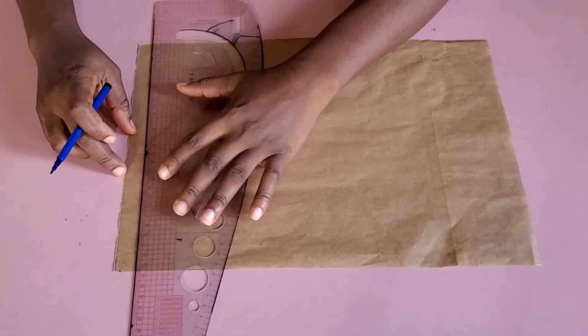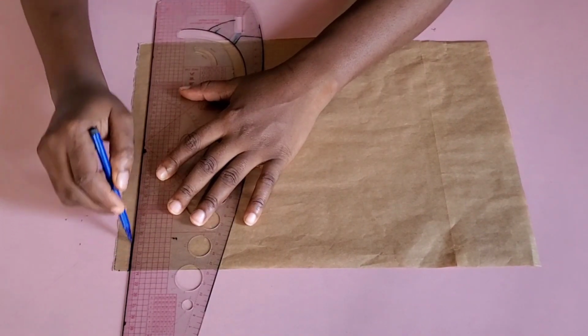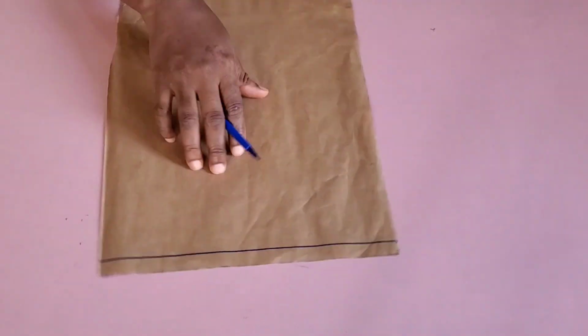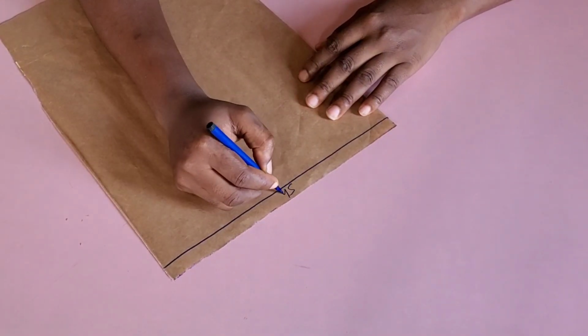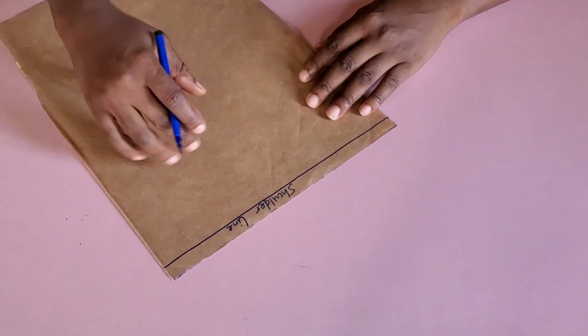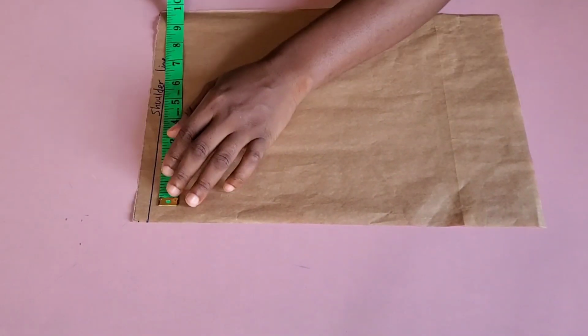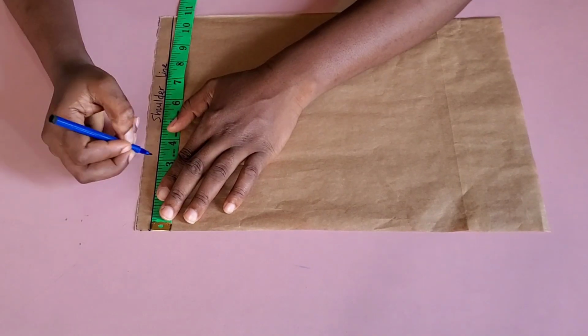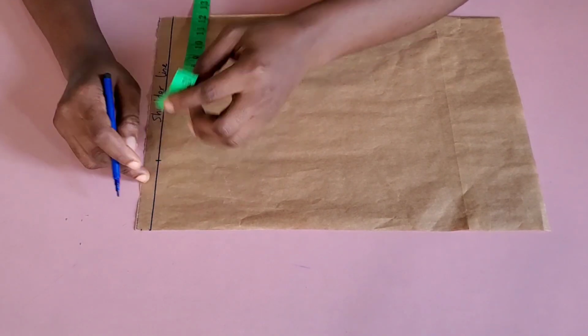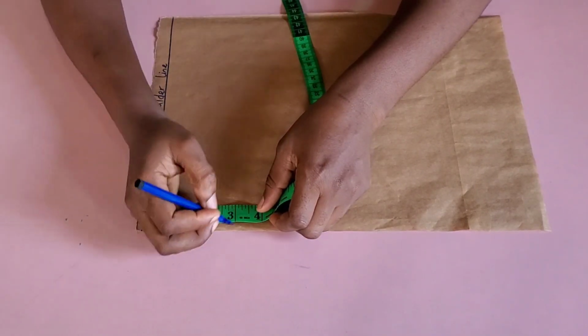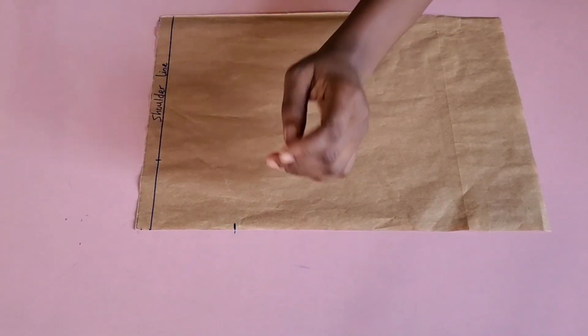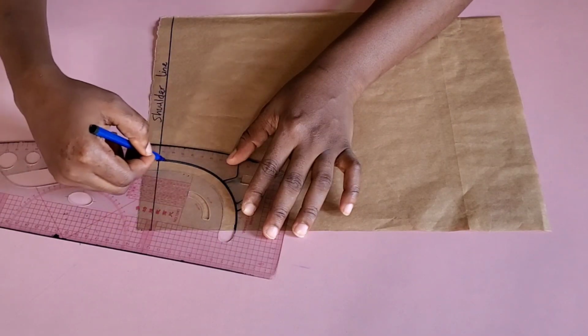To start with, I will draw a straight line which I'll label shoulder line. And from the center here, I'll take the neck measurement. The width is 3 inches and the depth is 3 inches as well. Then I'll connect the points to form a round neckline.